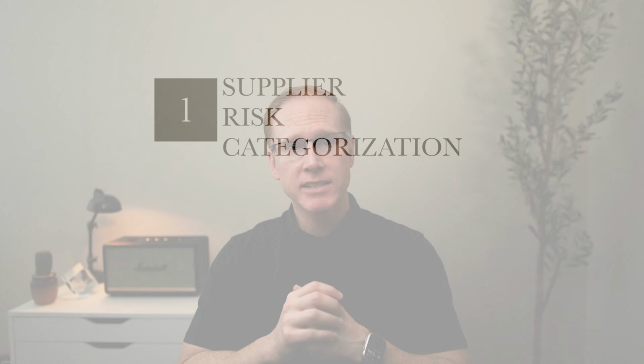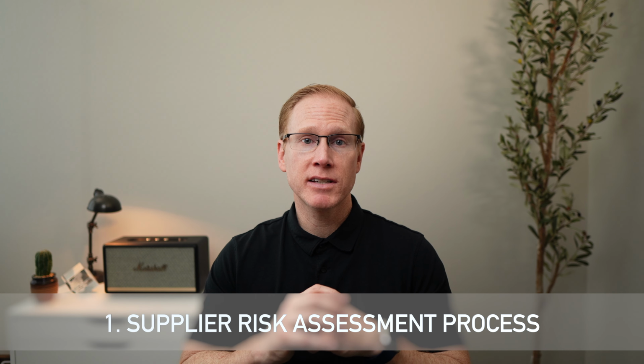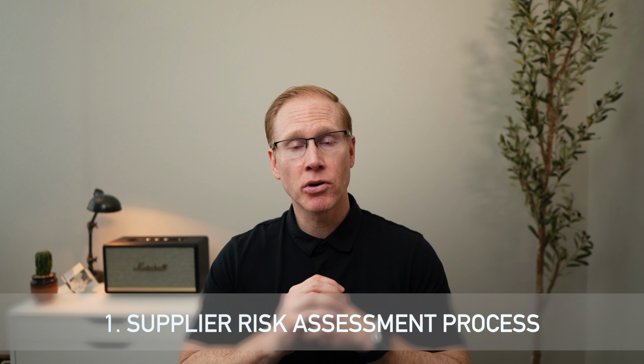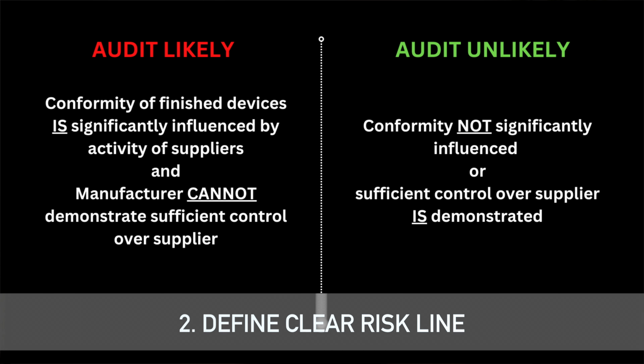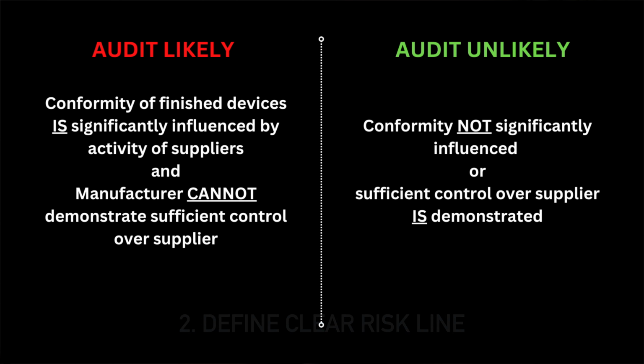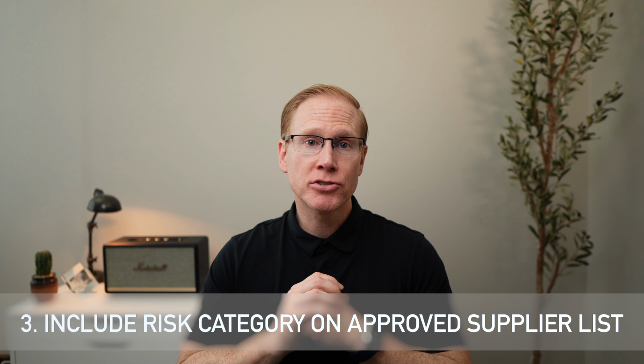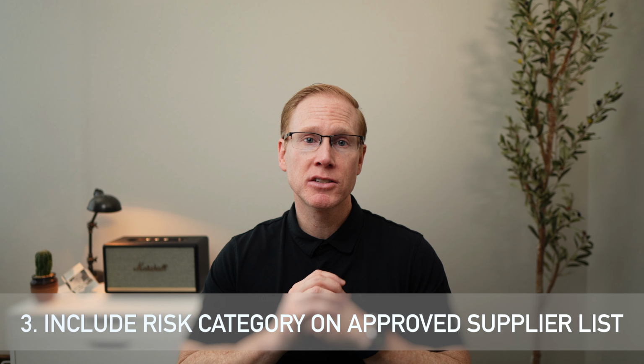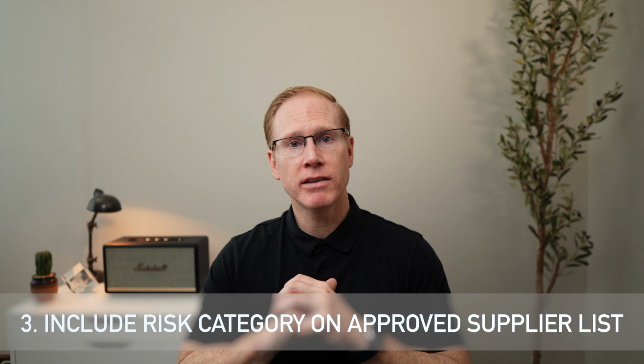You should first establish a supplier control SOP that defines a clear process for assessing and documenting the risk of your suppliers. The key is to define a clear line between supplier categories where the conformity of the finished device is significantly influenced by the supplier's activity from those where it is not. To document this approach, you should maintain an approved supplier list, which includes the risk category of each supplier. At the end of this first step, you should end up with a short list of high-risk suppliers.